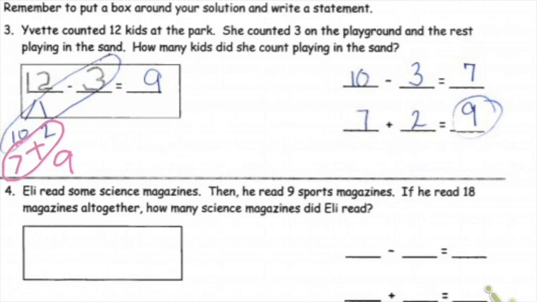Well, we know that he read some science, 9 sports, and he read 18 altogether. So we know that 18 is our whole. And we're doing our subtraction sentence. So 18 minus 9, that's the only part we know, equals, this is our mystery.